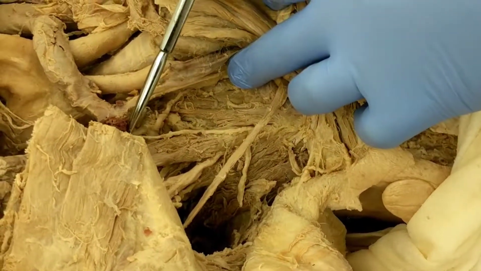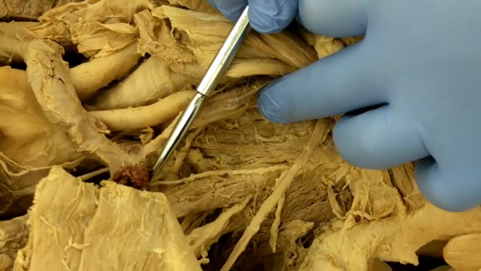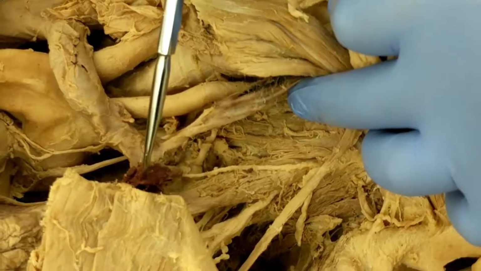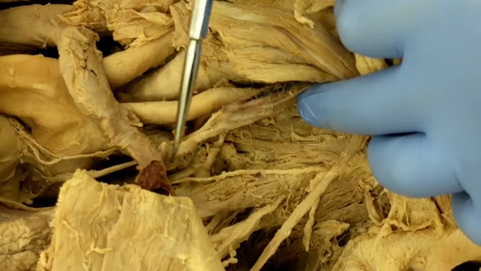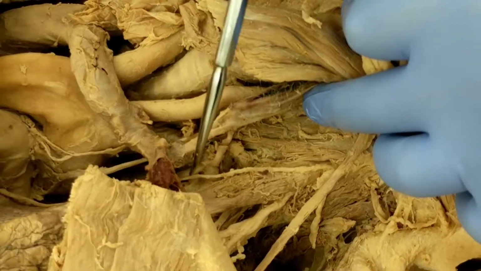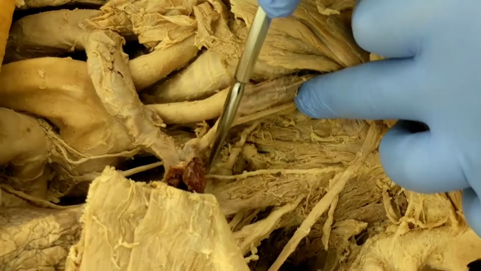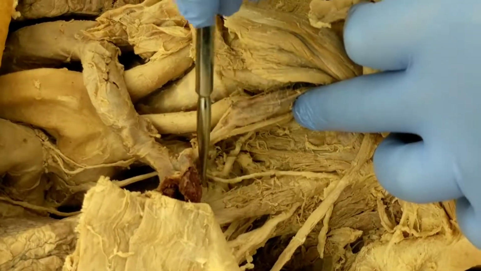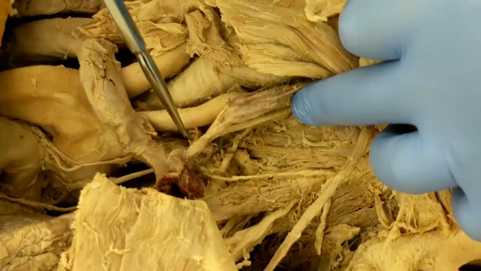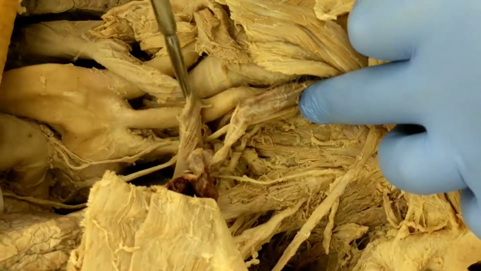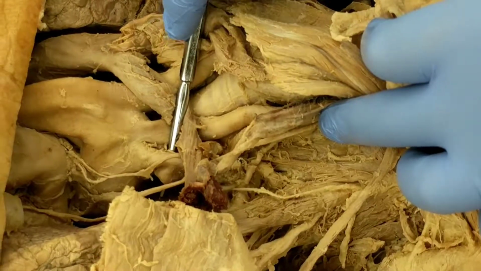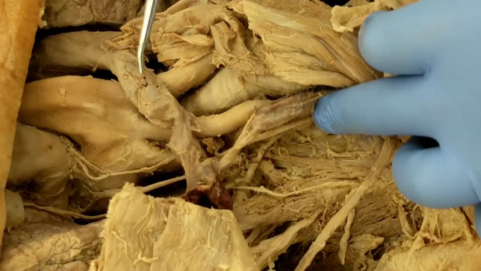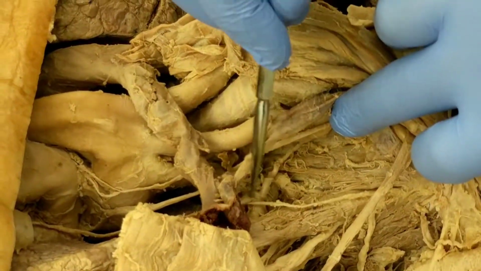And in front of it, in front of scalenus anterior, is the subclavian vein. See, this is the vein with a blood clot inside it. It has been cut because it has a very thin wall, so easily damaged. And then behind the muscle is the artery. That's the subclavian artery. You can even trace it to the arch of the aorta. Remember that the left subclavian artery is a direct branch of the arch of the aorta. So this is the subclavian artery.